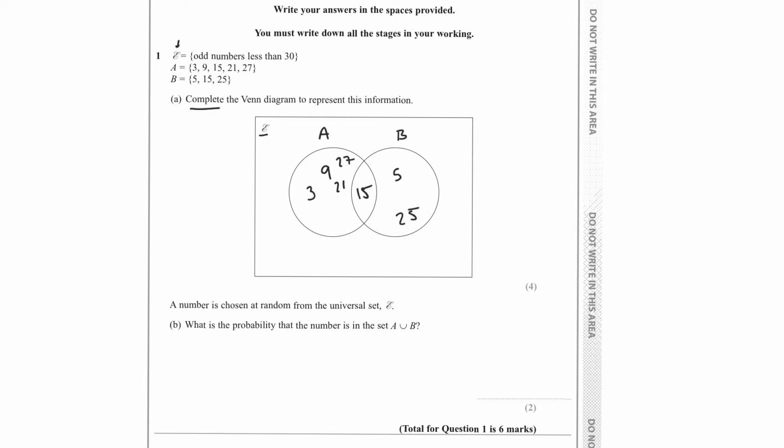So 1 is not there, so 1 would go on the outside. 3 is there, so 3 wouldn't go there. 5 is already there. 7 is not there. 9 is there, 11 is not there, 13 is not there, 15 is there, 17 is not there, 19 is not there, 21 is there, 23 is not there, 25 is there, 27 is there, and 29 is not there. So these are the odd numbers you should have on the outside.